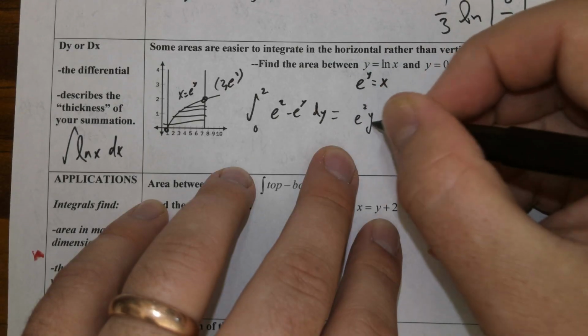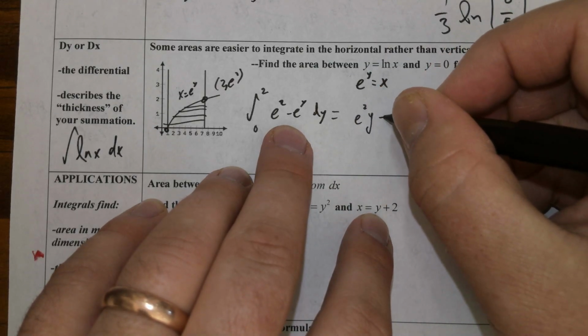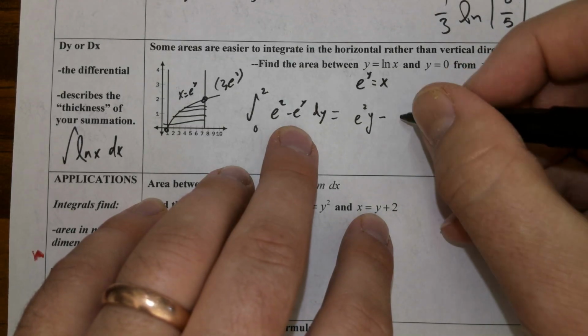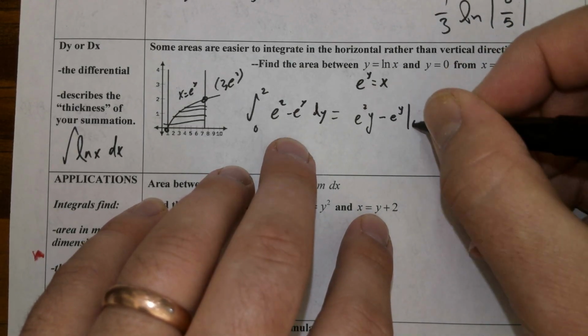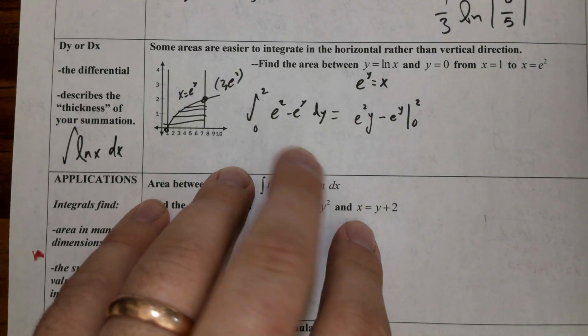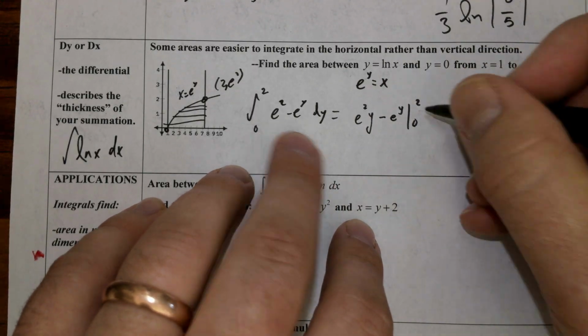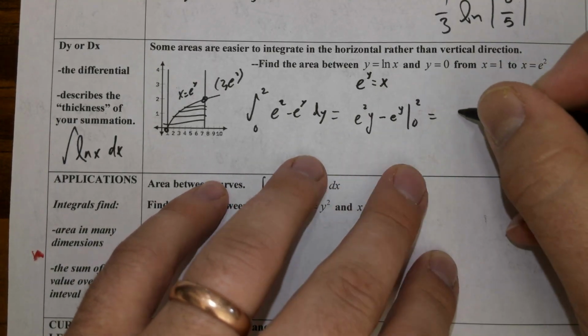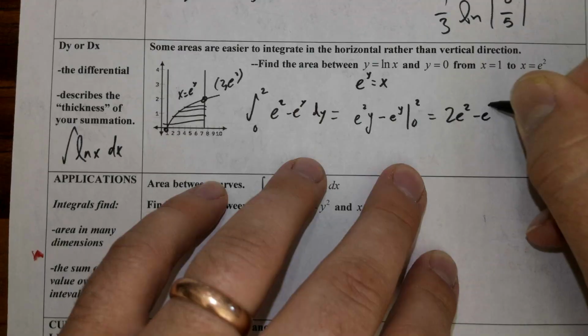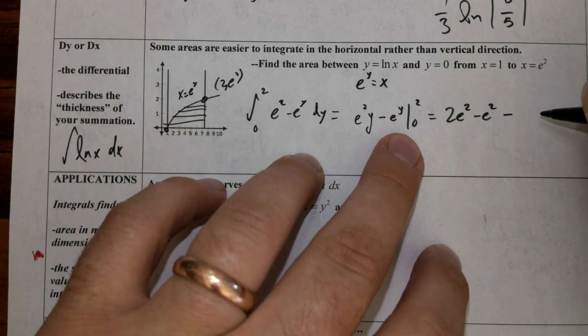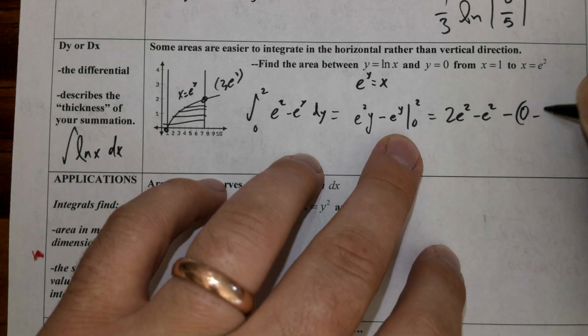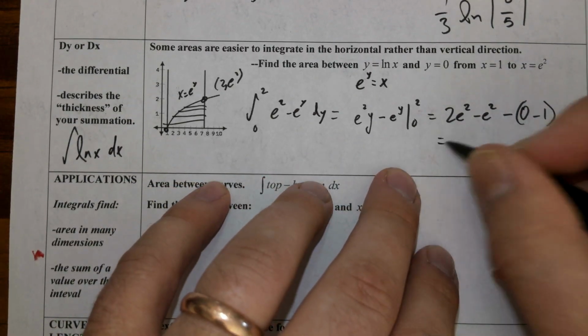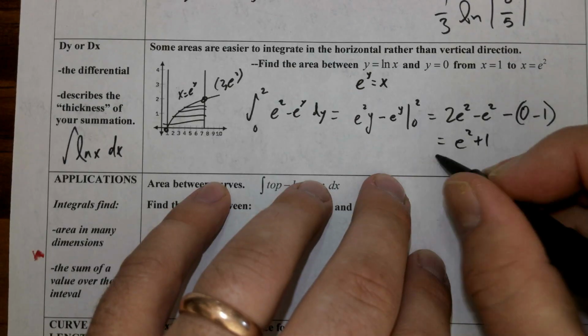This becomes e squared y minus e to the y, evaluated from 0 to 2 with an antiderivative, because e squared is just a constant. I throw in some values here. That's 2e squared minus e squared minus 0 minus 1. Just simplifying a little bit here, I get e squared plus 1.